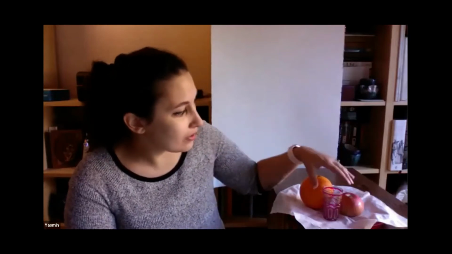I've picked 3 objects that I had in my house. So I have an orange, an apple, and this little teacup that I found. All 3 of them have slightly different textures, slightly different colors. So I think it'll be an interesting drawing.